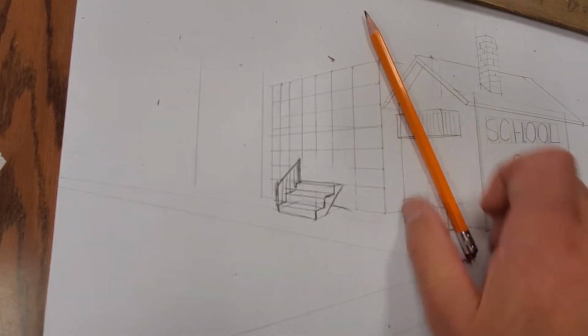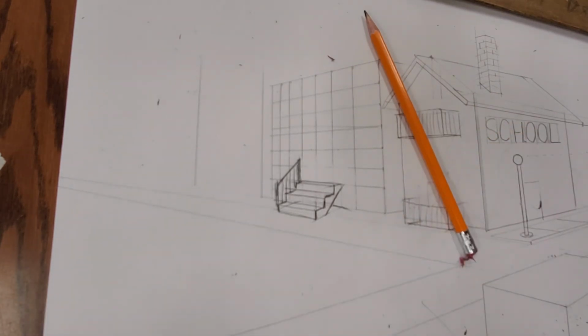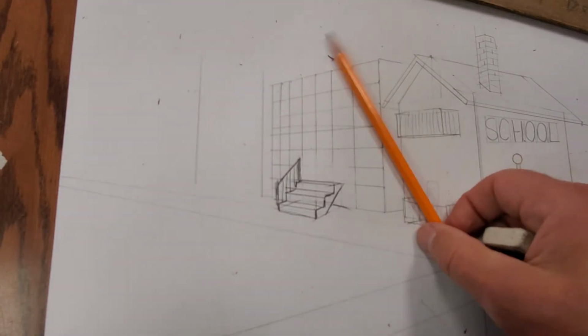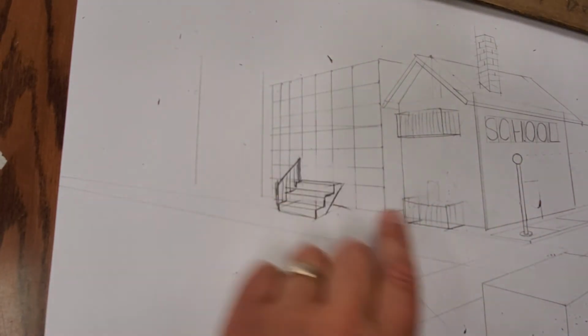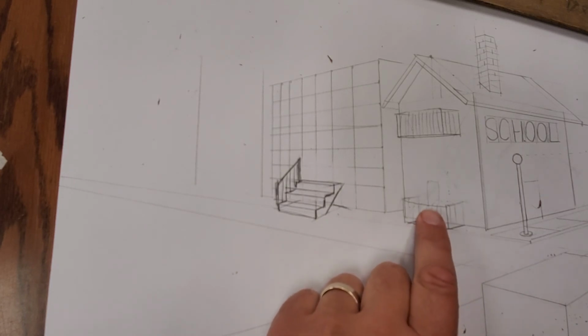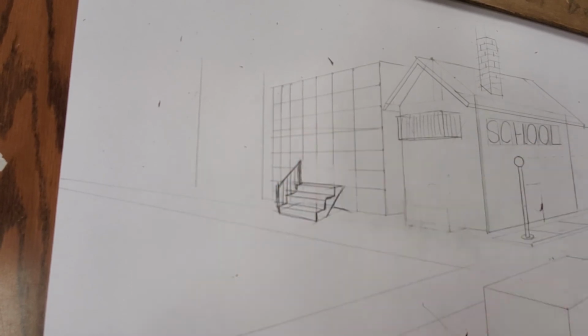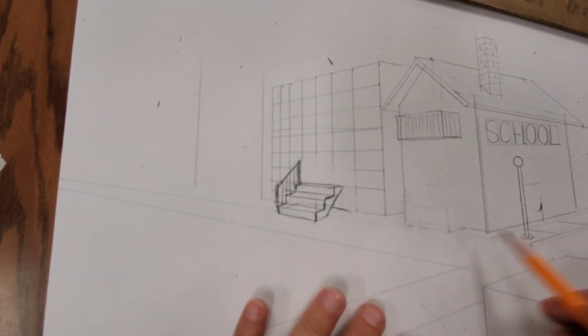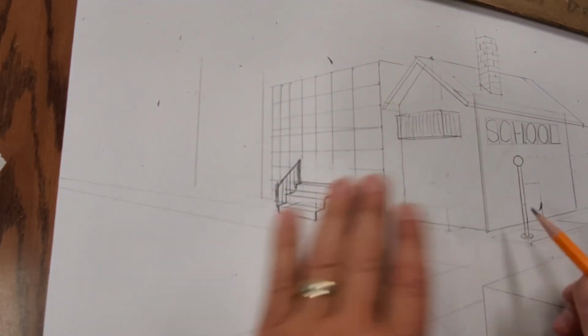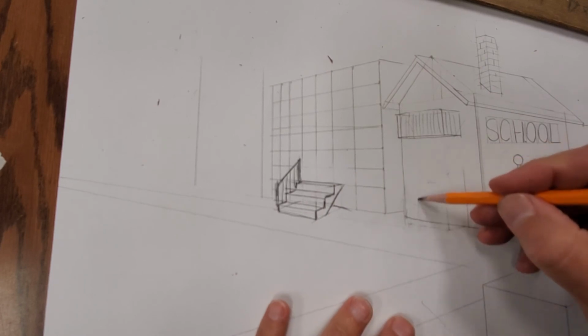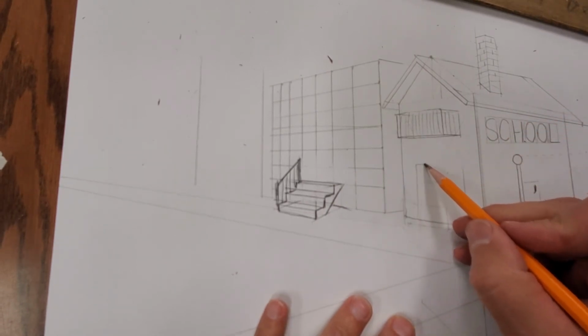Let's just get rid of this whole thing. So I'm going to get rid of, let's get rid of the balcony right now. And here was my building. And I'm going to draw a huge addition. This is like where the addition was attached to the building.